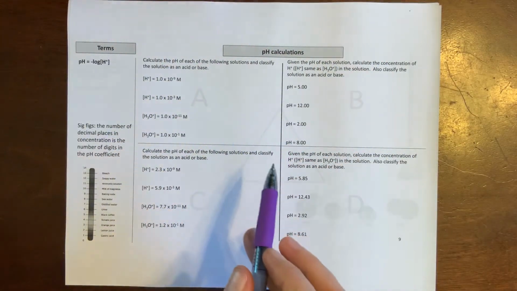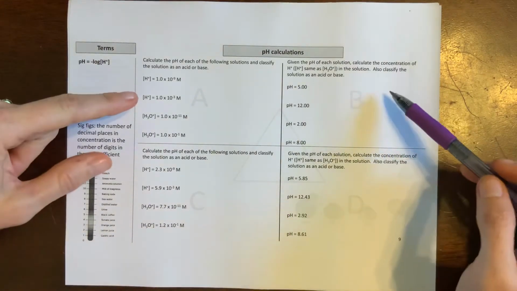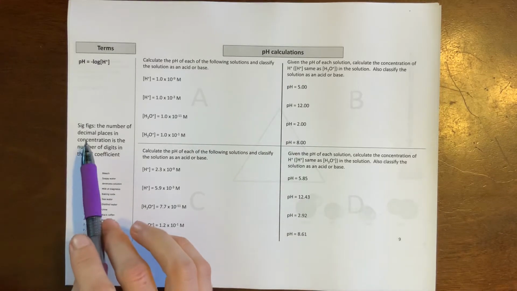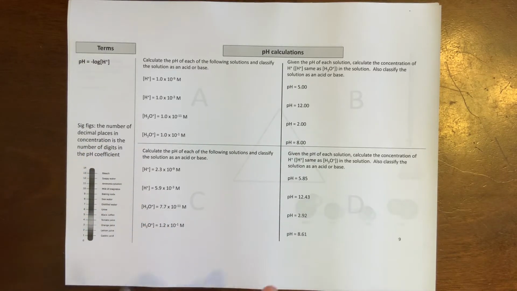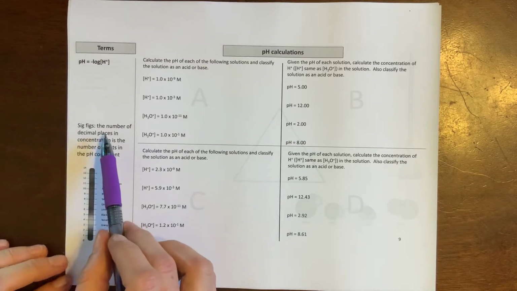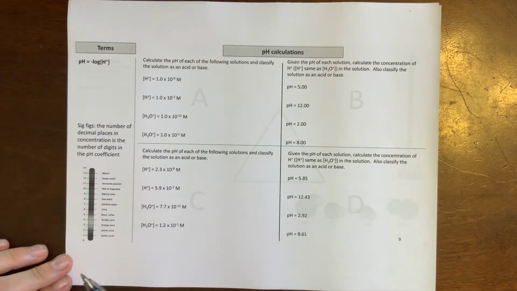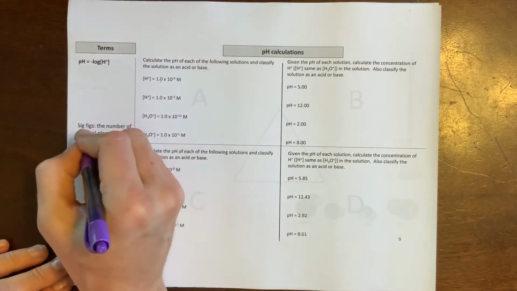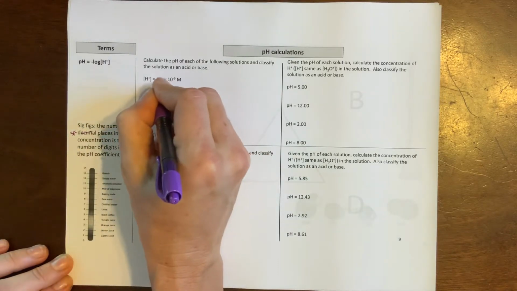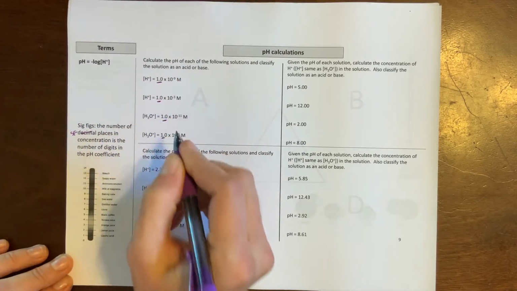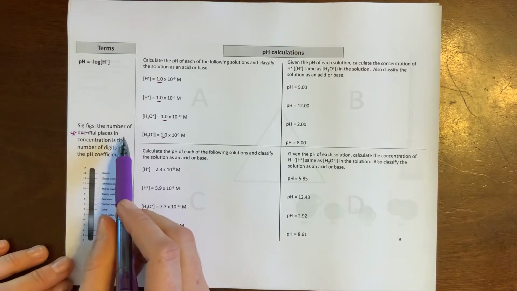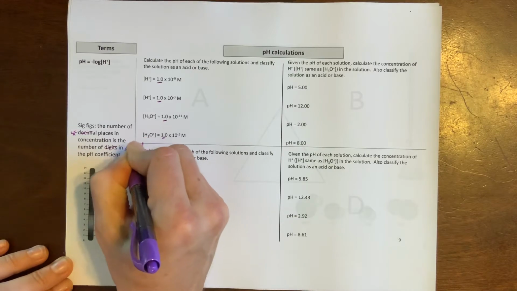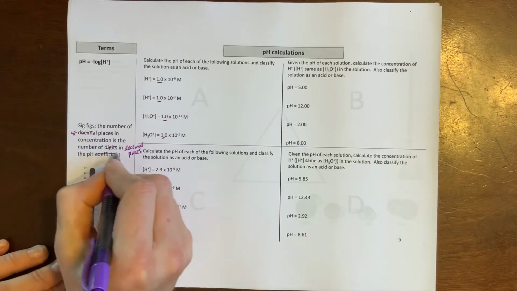So looking at pH calculations, some of the calculations are easy in quadrants A and B here, and then some of them are a little bit harder, okay? Significant figures are kind of different with pHs because I've got logs. So I'm just going to tell you how it works and just follow my rule, okay? So the number of sig figs in the concentration, so here's 2, 2, 2, 2, becomes the number of decimal places in the pH.